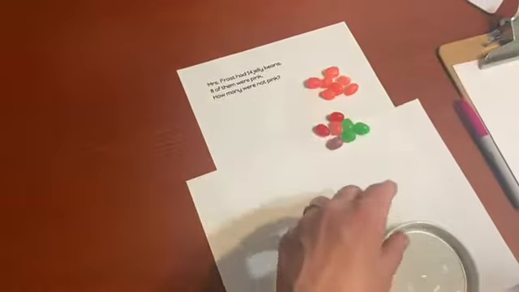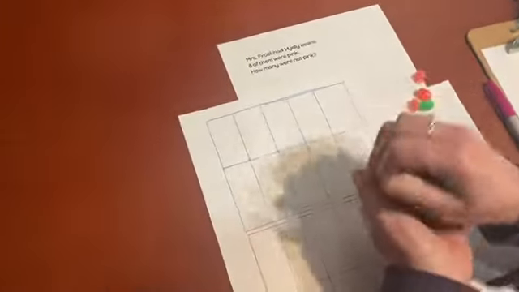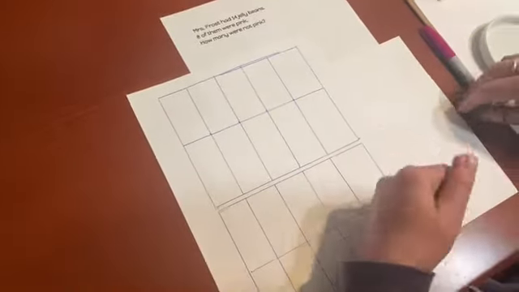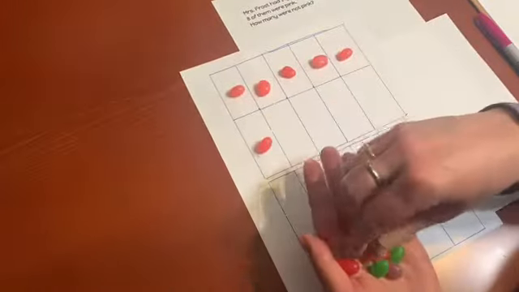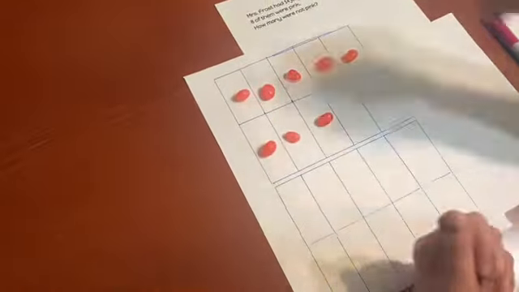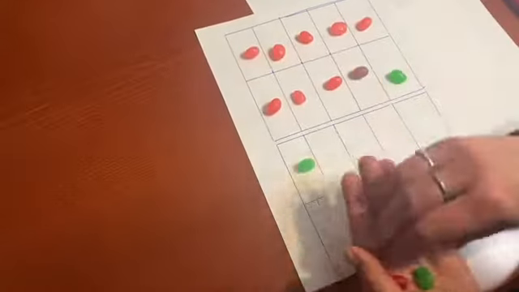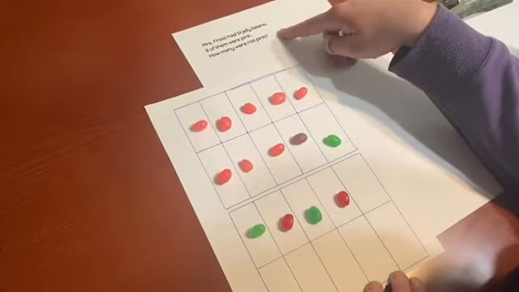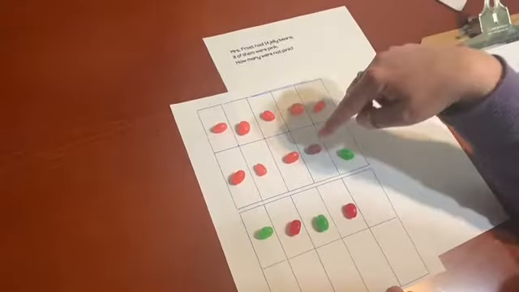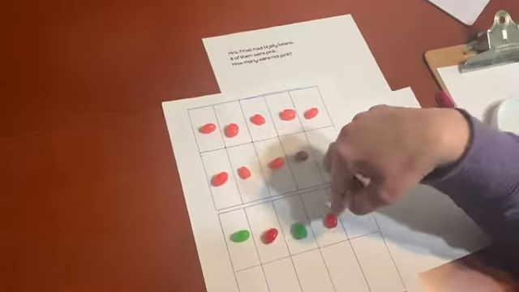But that gets a little confusing, so let's try this. Let's get a little 10 frame, and I just drew my very own 10 frame with a marker, and I'm going to put out the pink jelly beans first. It says 8 of the jelly beans were pink. So there's 5, 6, 7, 8, and we know there were 14. So there's 9, 10, 11, 12, 13, 14. So if 8 of them were pink, how many of them were not pink? 1, 2, 3, 4, 5, 6.